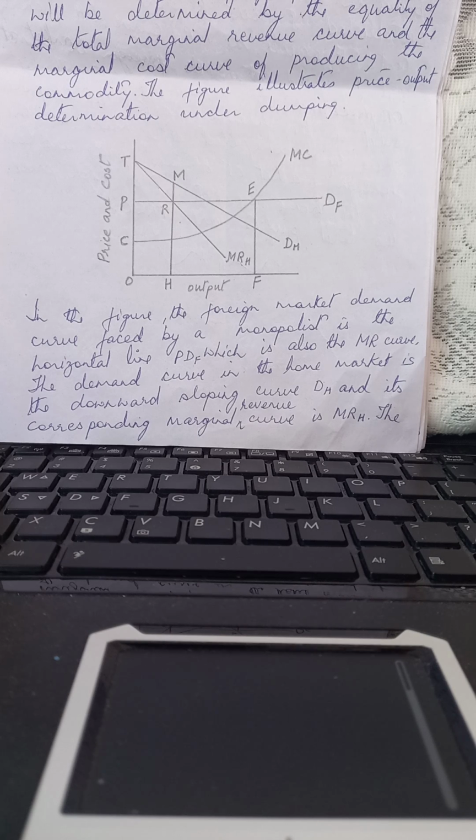Dumping is a situation when a monopolist tries to sell more of his output in the foreign market at a lower price and less of his output in his domestic market at a higher price. So we can easily take a clear-cut example here.